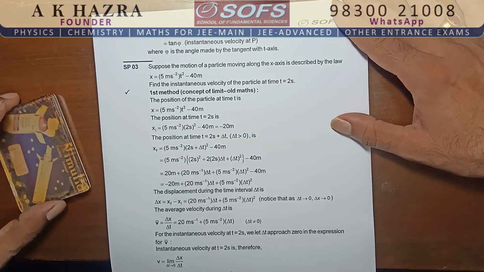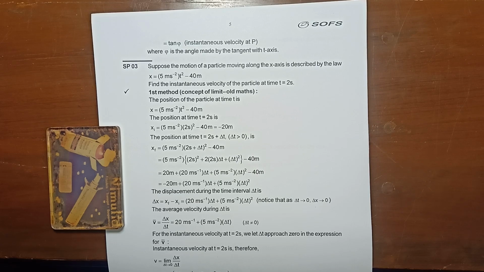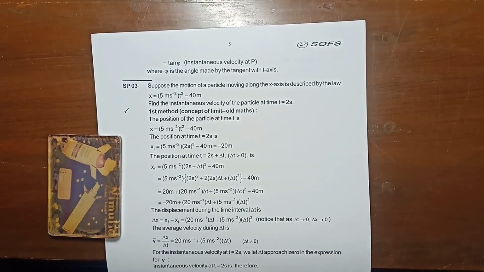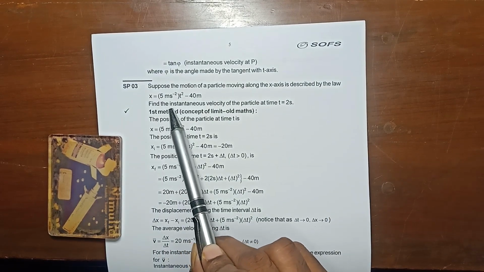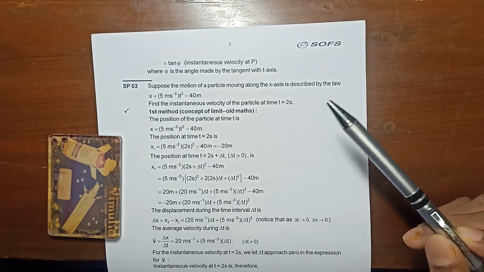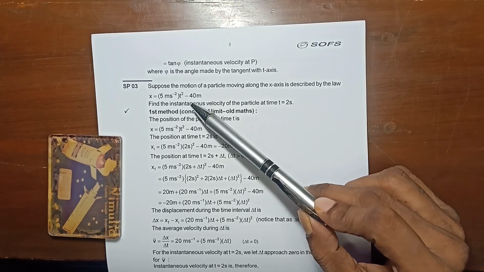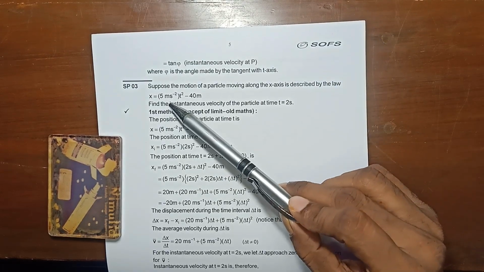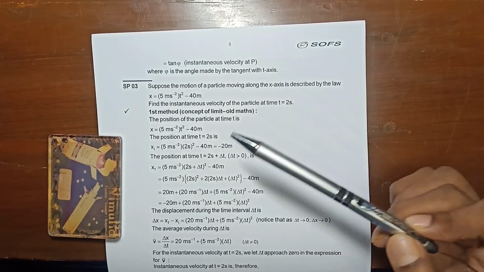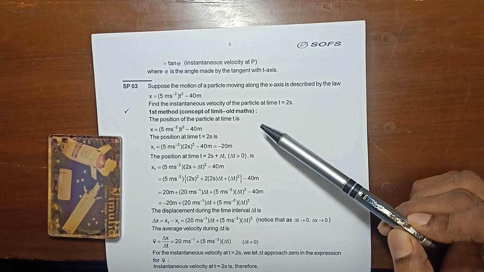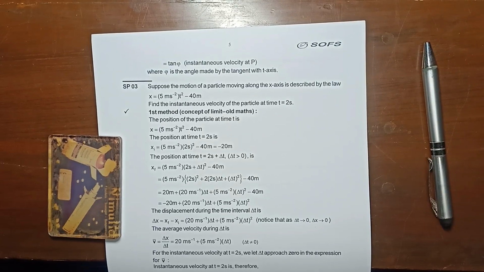So how to find the instantaneous velocity? From the sample problem you will have a clearer idea. Let us see. Suppose the motion of a particle moving along the x-axis is described by the law x equals 5 meter per second square t square minus 40 meter. You see 5 has a dimension, because 5t square as well as 40 will have the dimension of meter. Accordingly, you can see 5 will have the dimension meter per second square. Now what is required? Find the instantaneous velocity at t equals 2 seconds. So try to understand that the time t is equal to 2 seconds.